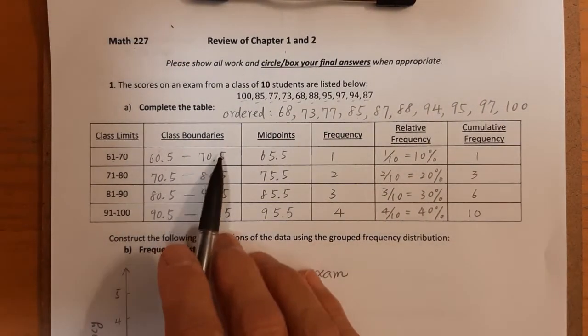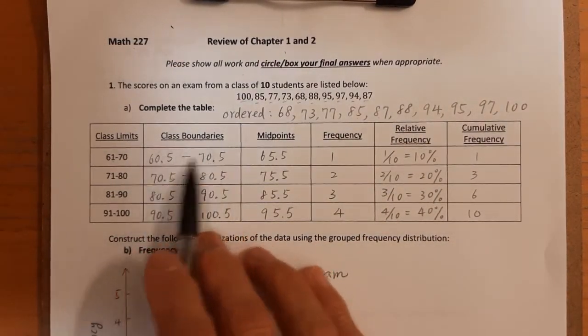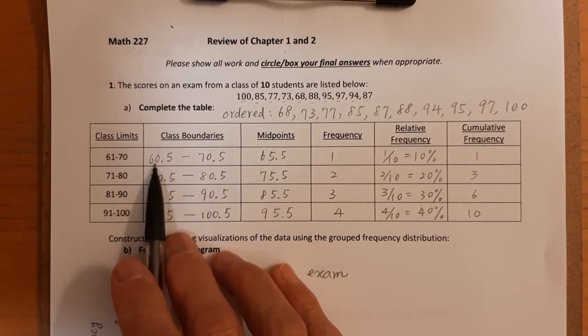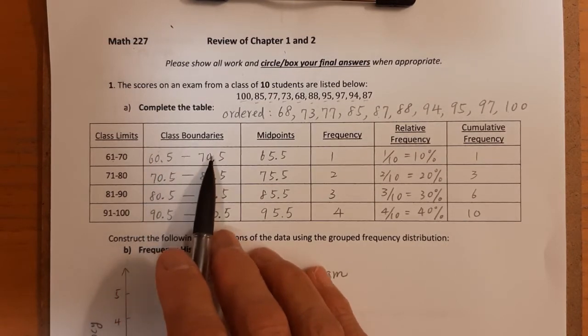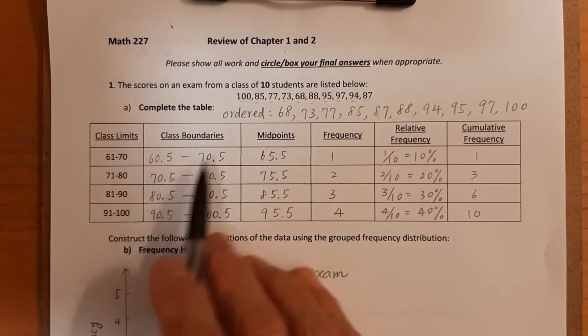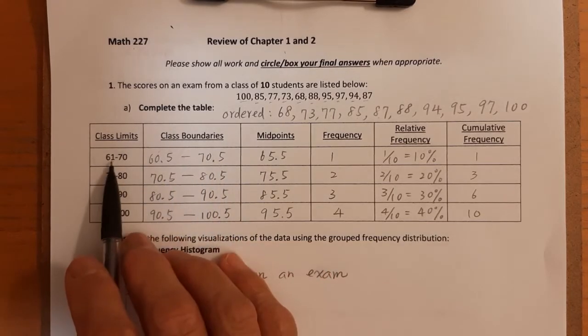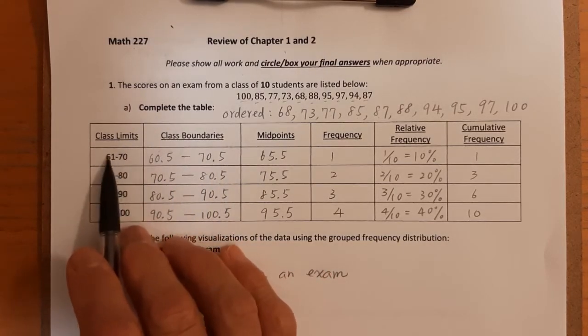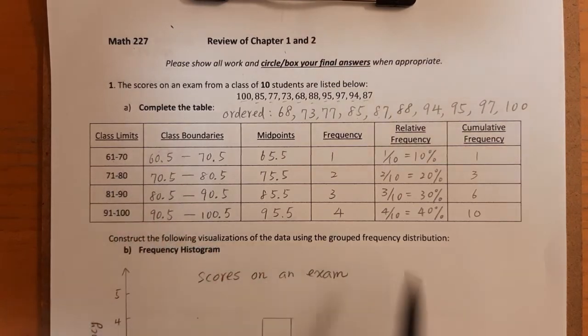So any number between 60.5 and 70.5 after rounding will cover the numbers from 61 to 70.